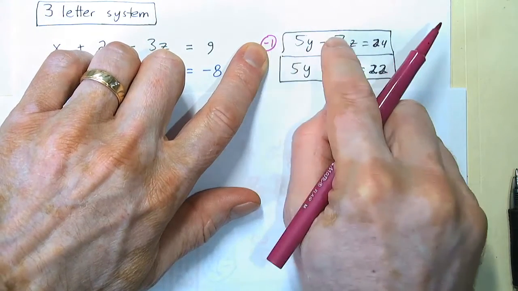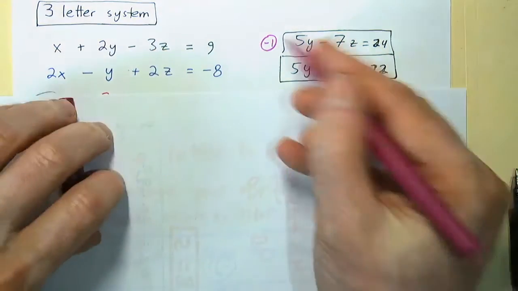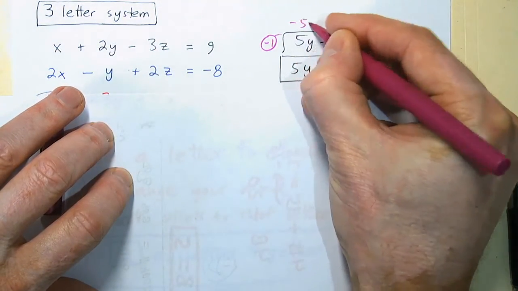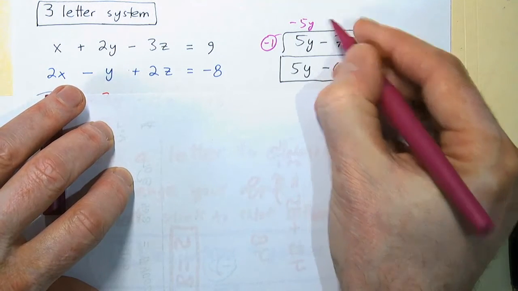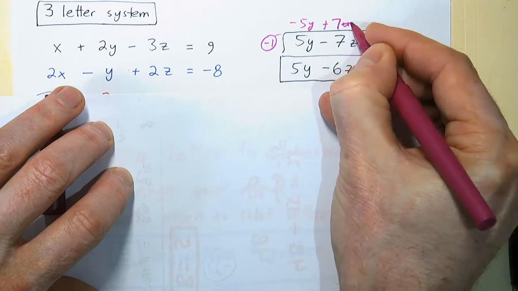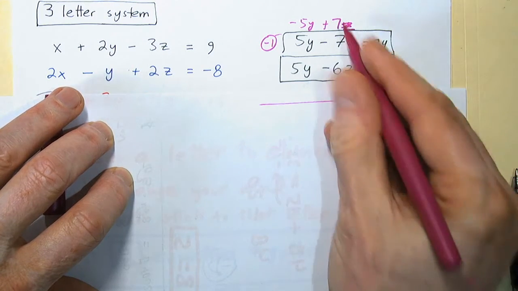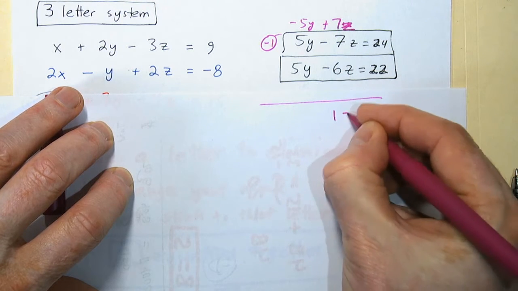Negative times negative is +7, minus 6. If you want to do it in your head, you can, but I'm going to write it so you see what I'm doing. Times everybody. -5 and 5 is gone. Negative times negative is +7z. 7 minus 6 is 1z.